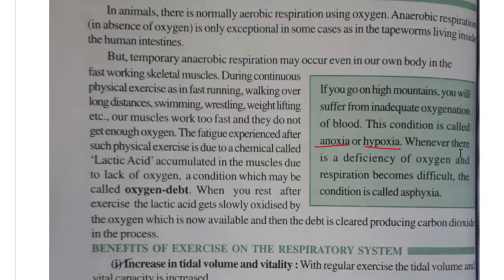Whenever there is deficiency of oxygen and respiration becomes difficult, the condition is called asphyxia. So what is asphyxia? Asphyxia is the deficiency of oxygen and respiration becomes difficult. So that condition is called asphyxia.